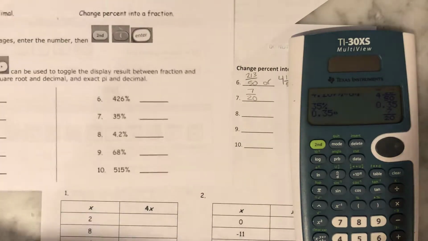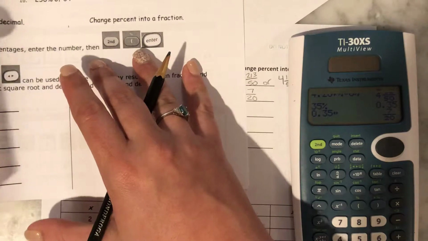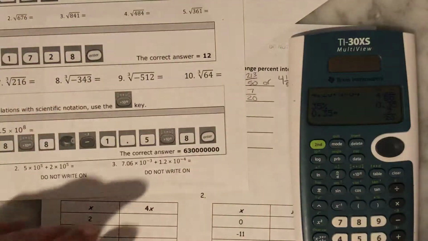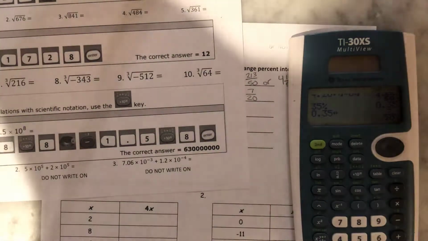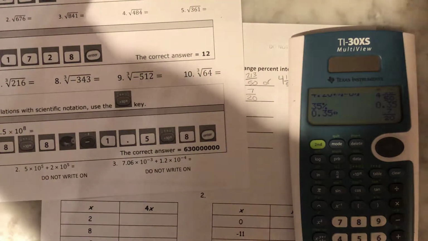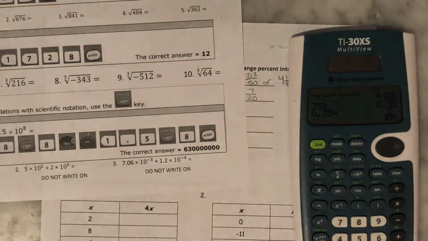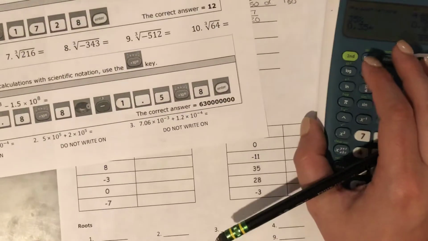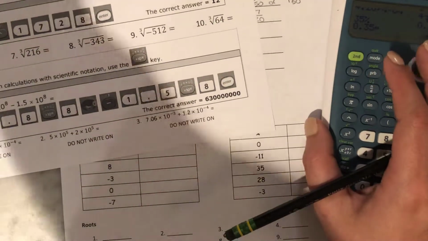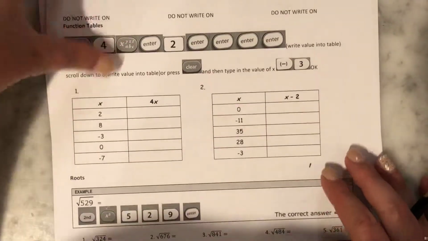Okay. Final page. Dealing with function tables. So this is just kind of cool. I don't really know how much you'll get to use it, but we've worked a lot with tables, and so I think this is kind of interesting. So we're doing function tables.